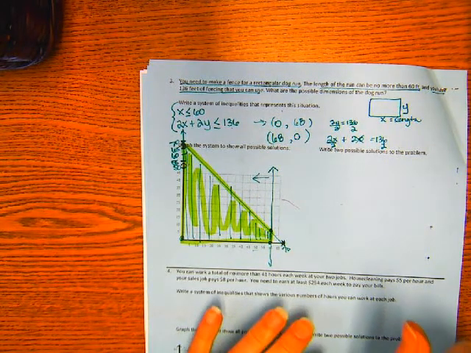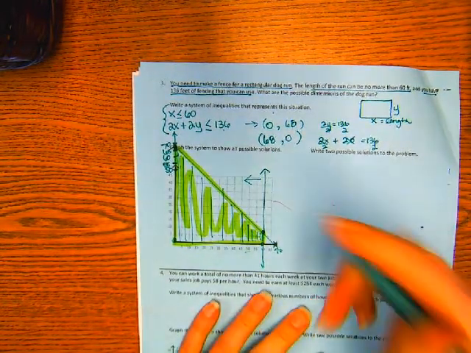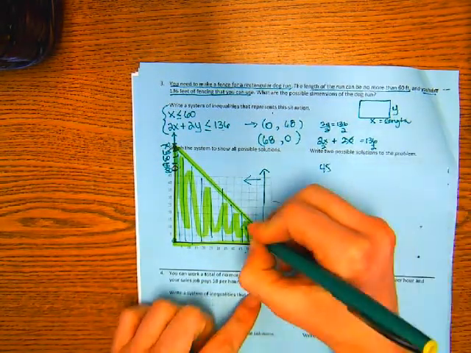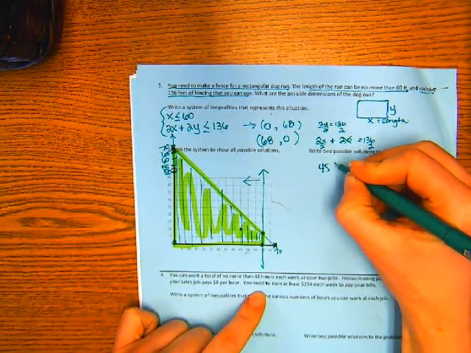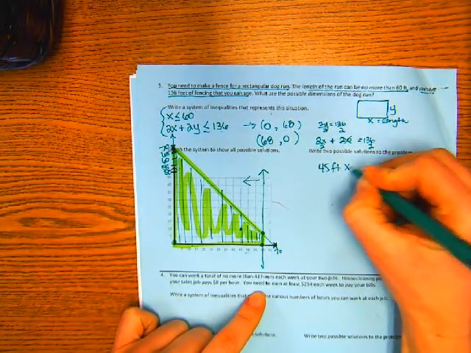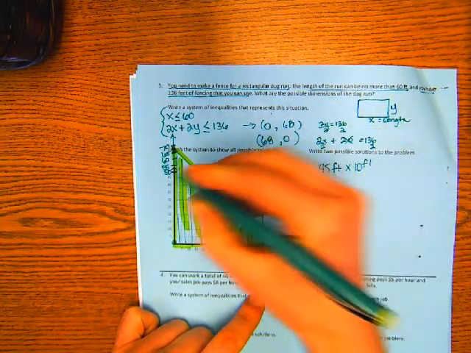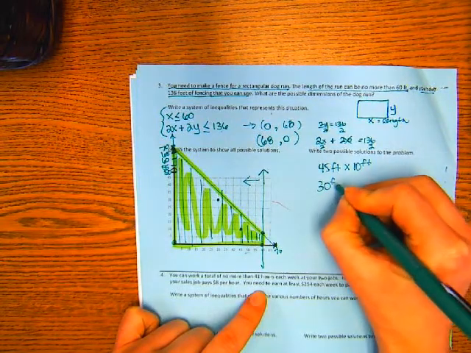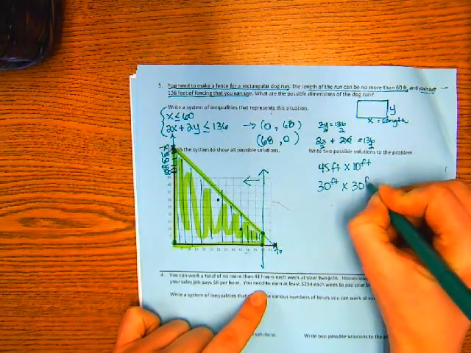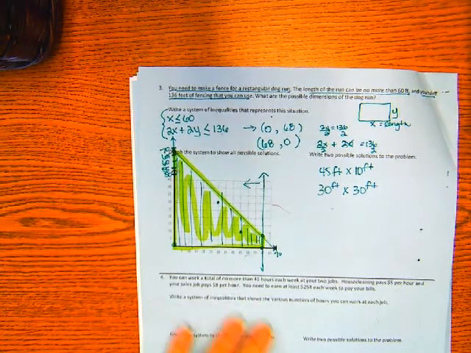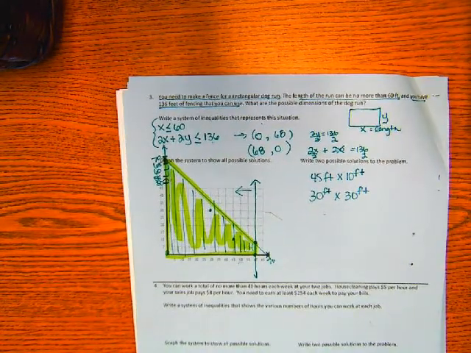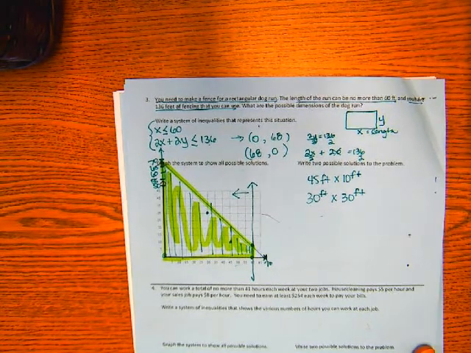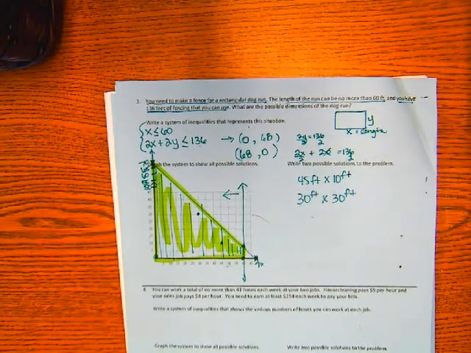So these points here would be the boundary of that. So two possible solutions. Really, there's a lot of things you could use, but let's say I wanted to use a 45 foot by 10 foot rectangle. Or I don't know, pick one up here, a 30, a square, right? 30 by 30 would make it a square. Those would be two possibilities that would be in that region.